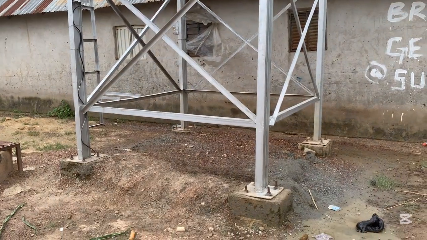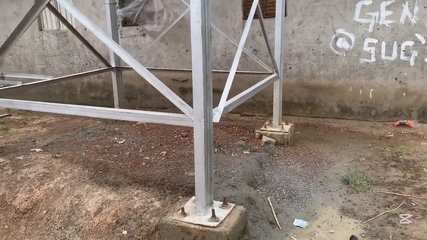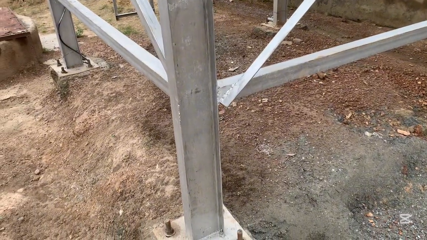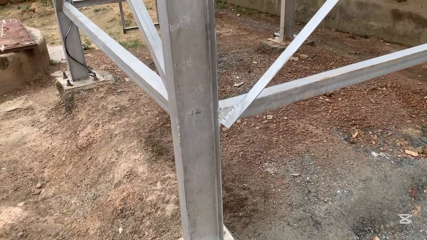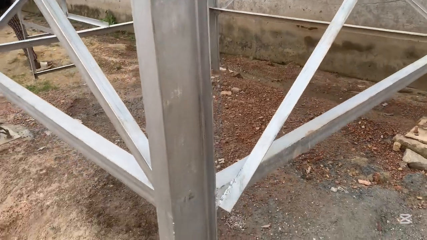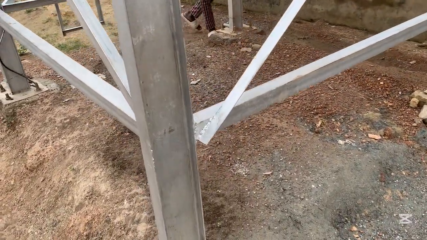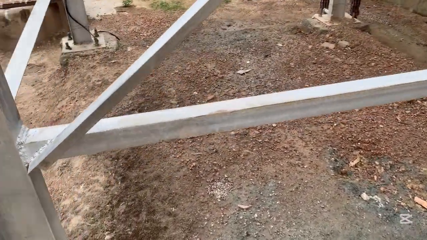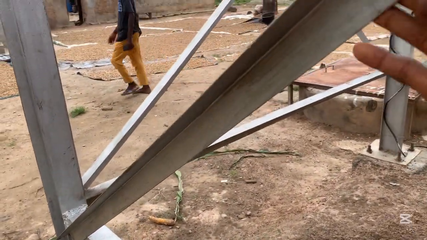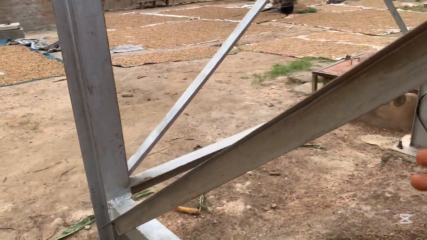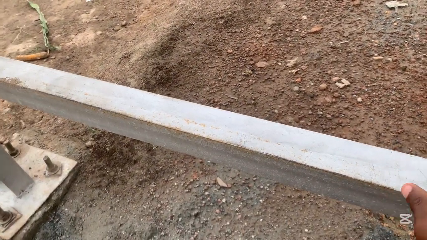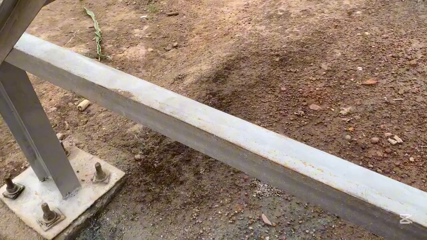Now if you look closely, you can see that there are different kinds of steel used in this structure. For example, this steel here is an I section steel because it looks like an I. Then if you look at this one, you will see that this one is an L section because it looks like an L, right? Then same with this, an L section steel because it looks like an L.